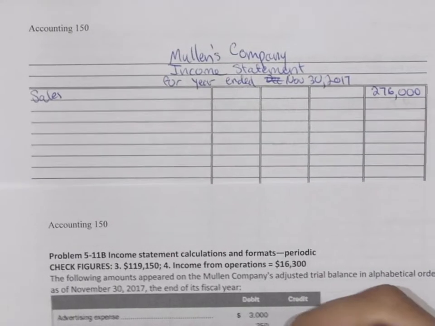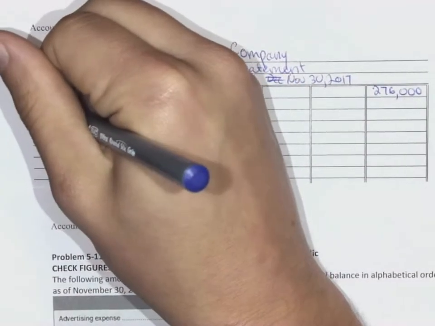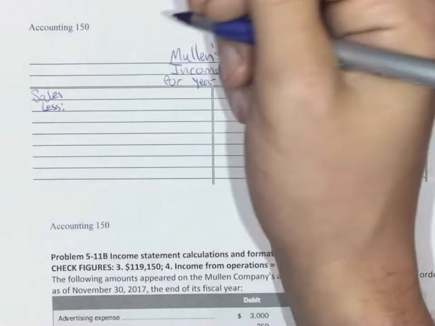We then need to determine our net sales. So to do that, we need to less our deductions. Our deductions in this case are our sales discounts and sales returns and allowances.